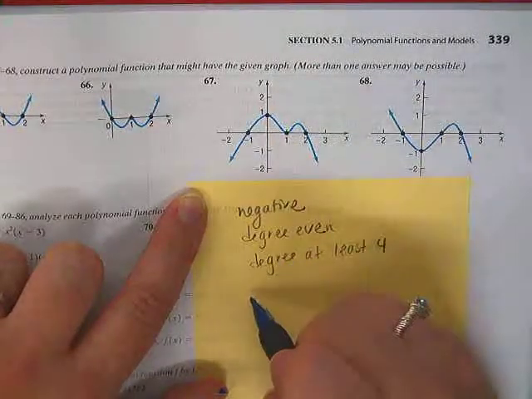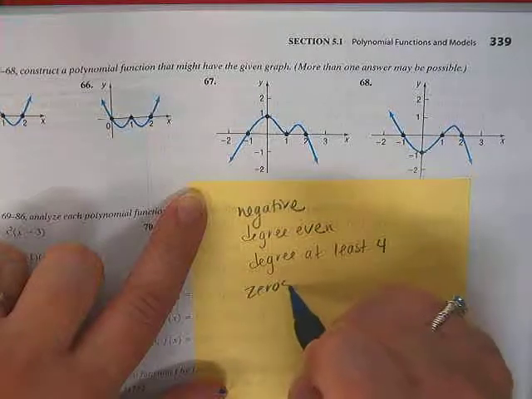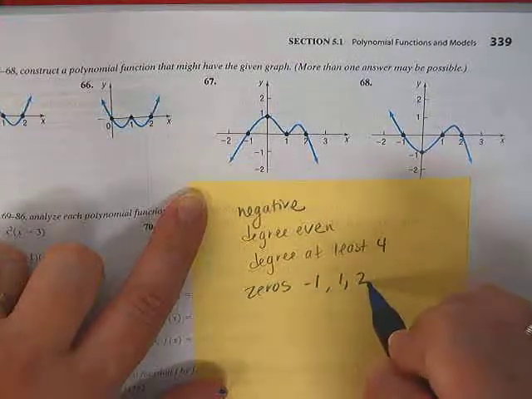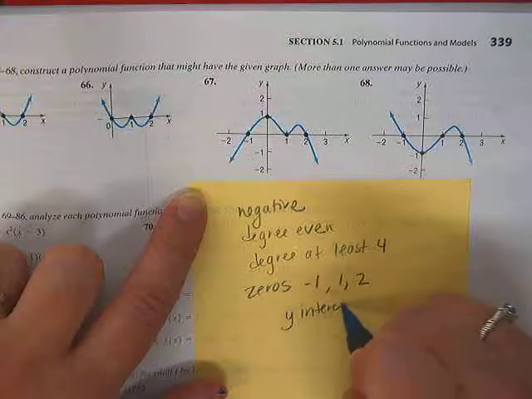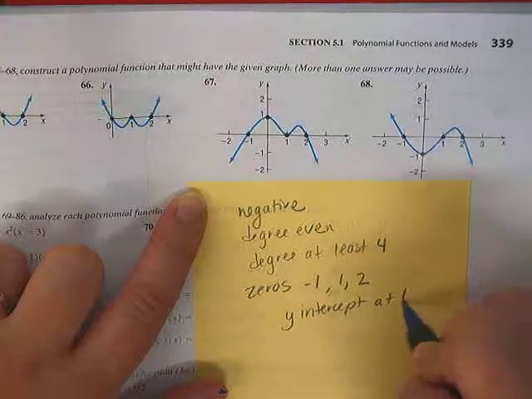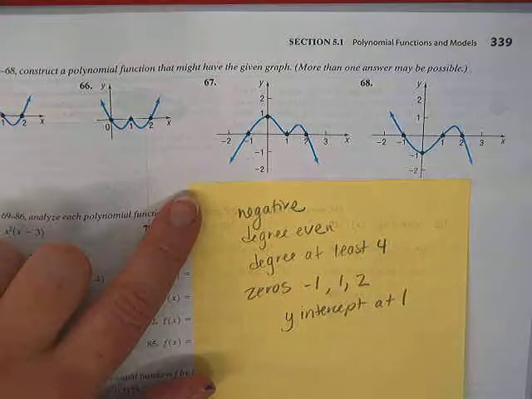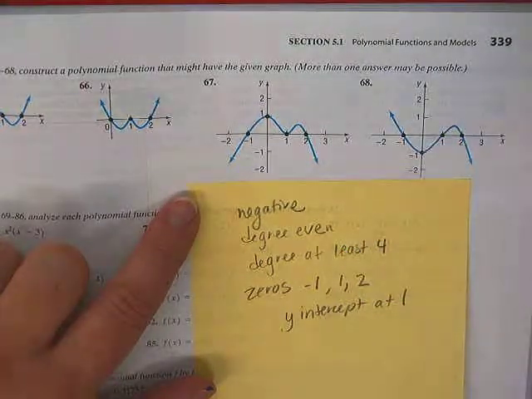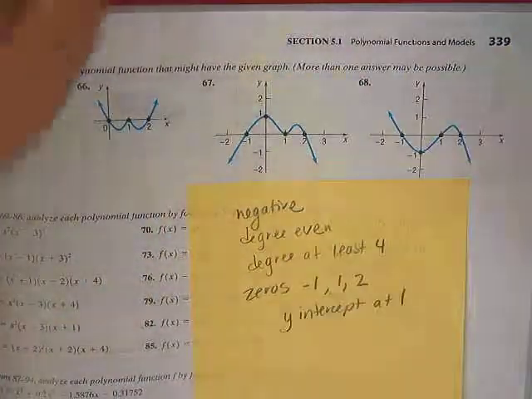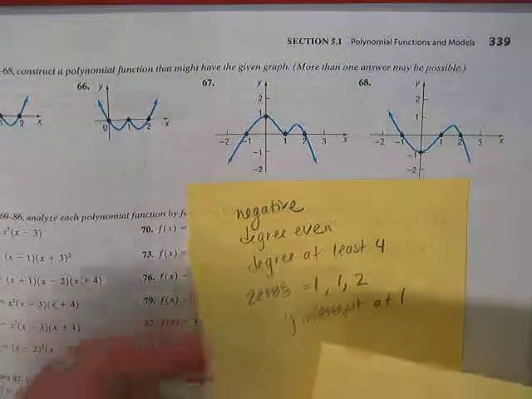And then we have zeros at -1, +1, +2, and there's a y-intercept at 1. Okay, that's a lot of details to meet. But do you see how I figured all that information from the graph? Okay, now we need to figure out how we can determine a polynomial function using that information.